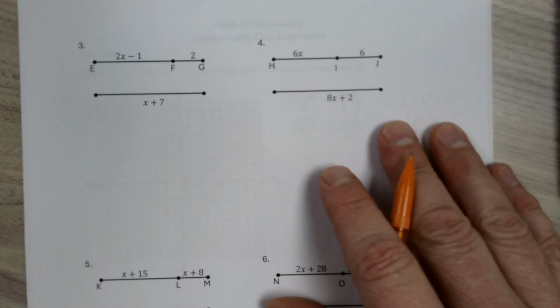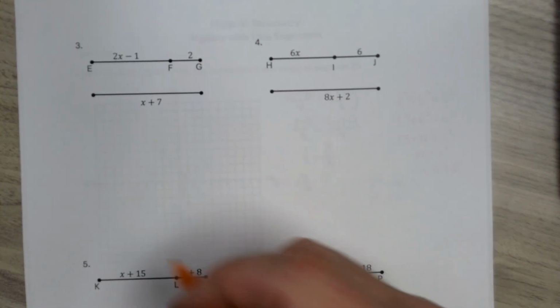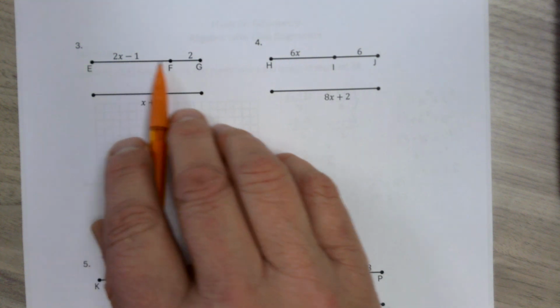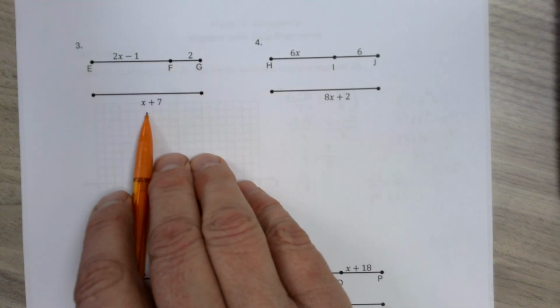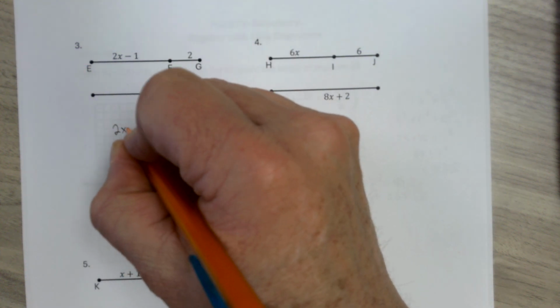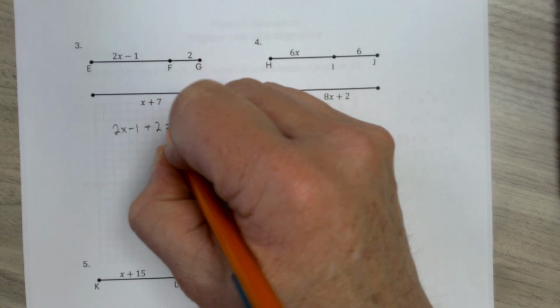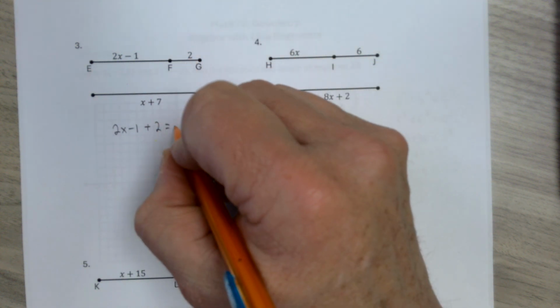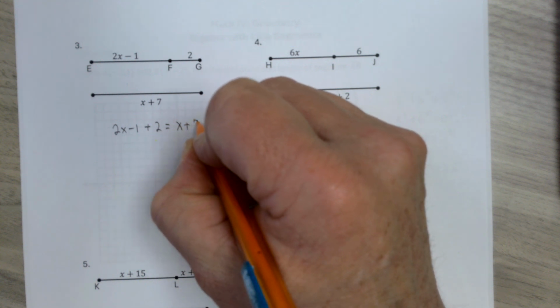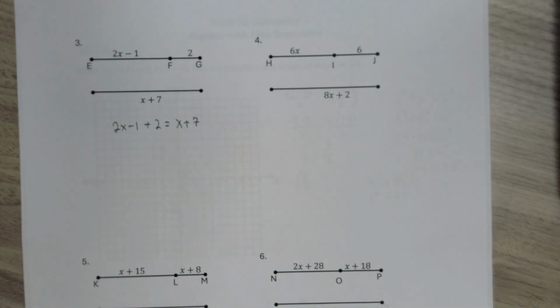Now we're going to go ahead and move on and use actual variables instead of a question mark there. And so these will be equations that we have to solve. So for this one here, I know that these two line segments should add up to this one. So 2x minus 1 plus this line segment that is too long, right, has a length of 2, should equal this x plus 7. And now we can go ahead and start doing the math.